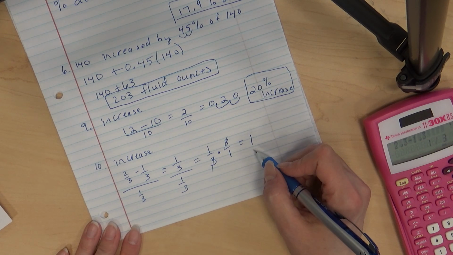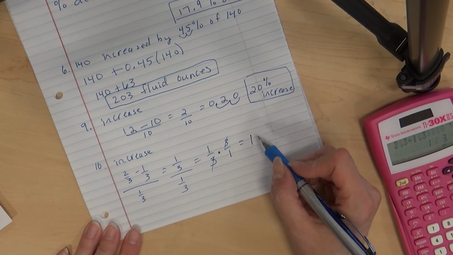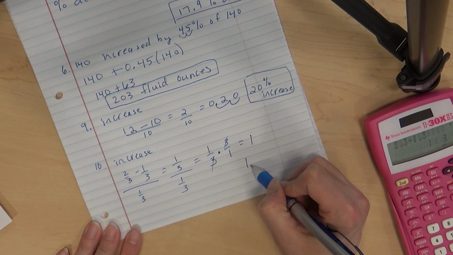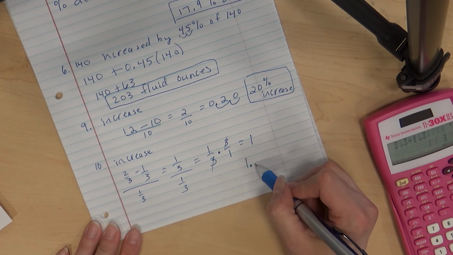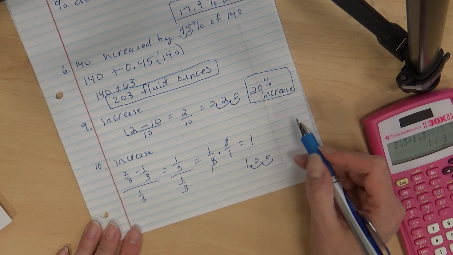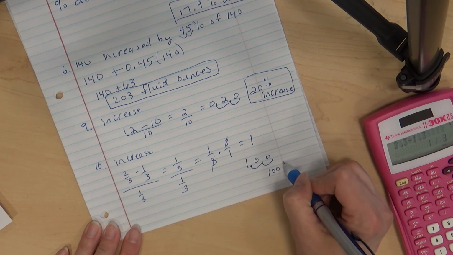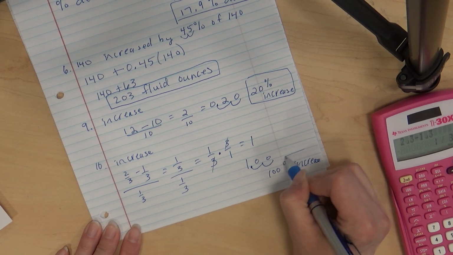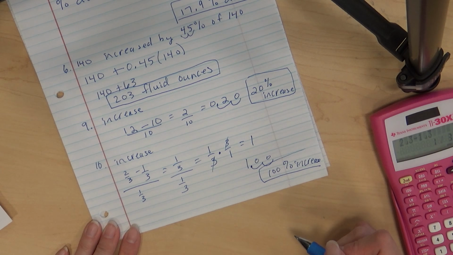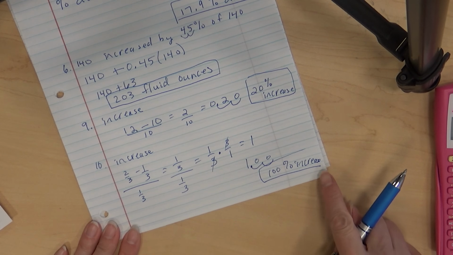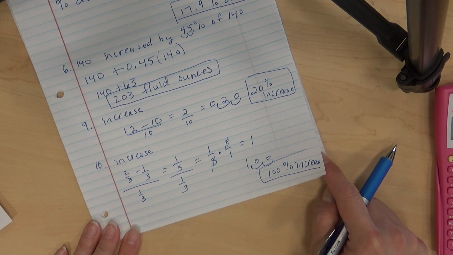So what is 1 if I express that as a percent? If I write this as a percent, I've got 1. The decimal currently sits after it. I need to move it 2 spaces, put my zeros in. So it's 100% increase. Okay, 100% increase for that one. Don't let the fractions scare you. You still do the same steps.